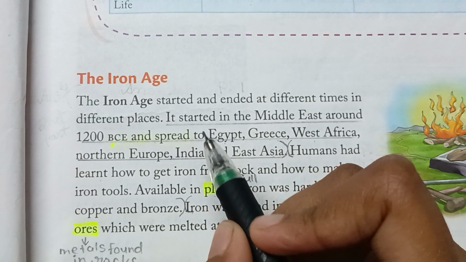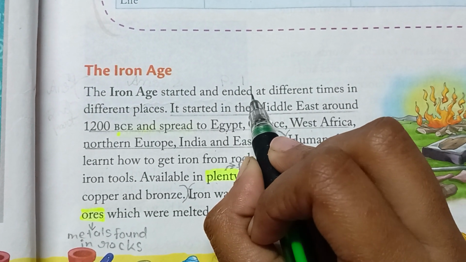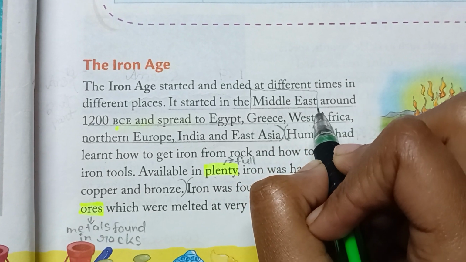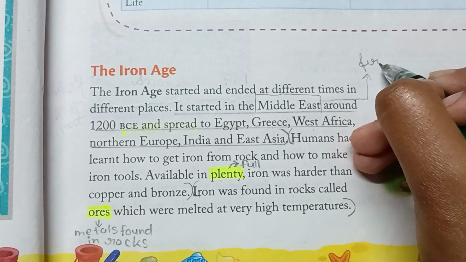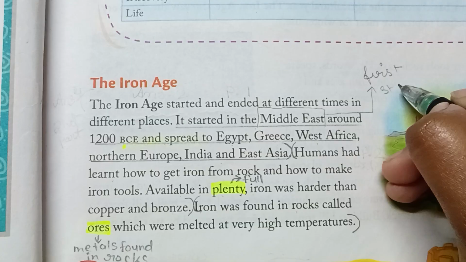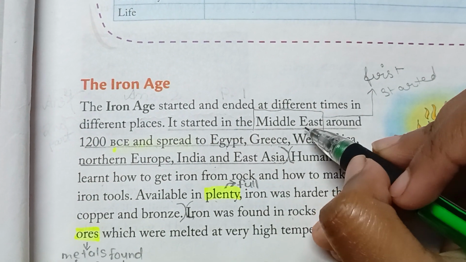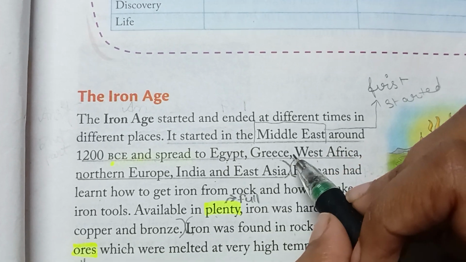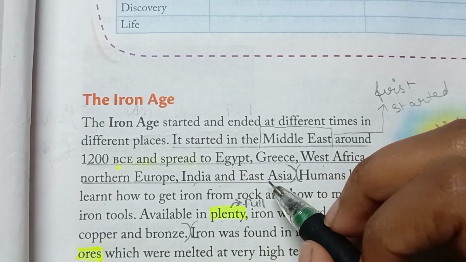So the Iron Age started in the Middle East. First, it is very important to know when it started. It started in the Middle East around 1200 BC. And from the Middle East, it spread to Egypt, Greece, West Africa, Northern Europe, India, and East Asia.